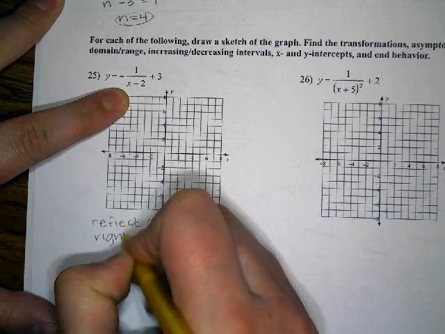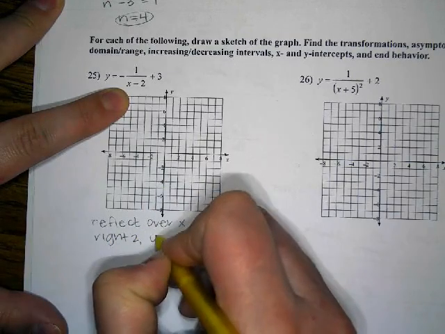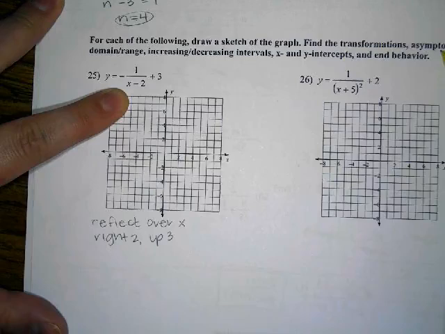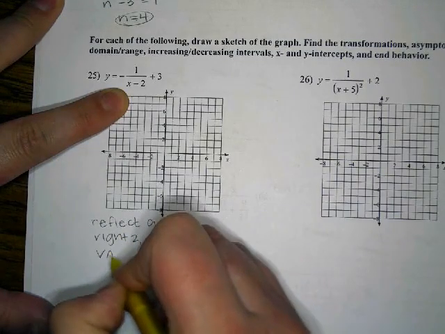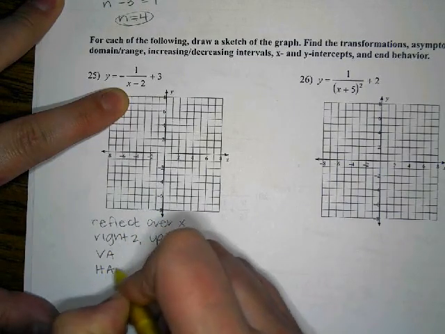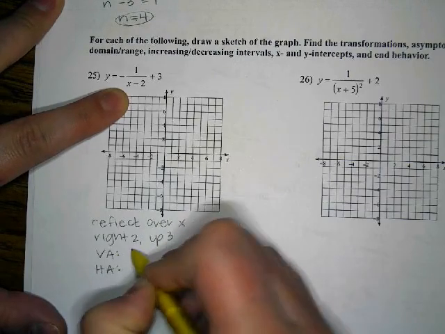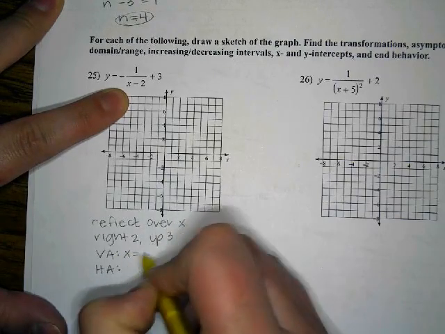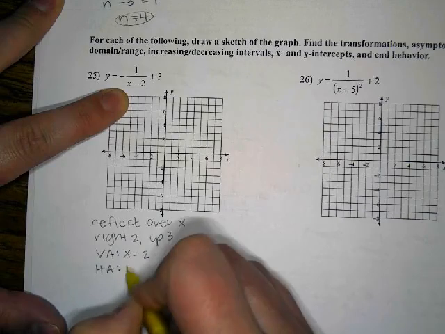Okay, find the asymptotes. We've got a vertical asymptote and a horizontal asymptote. The vertical asymptote is 2. Horizontal asymptote is 3.